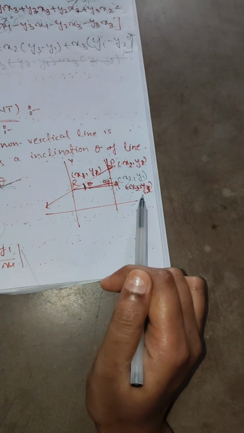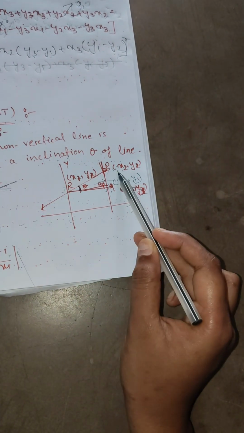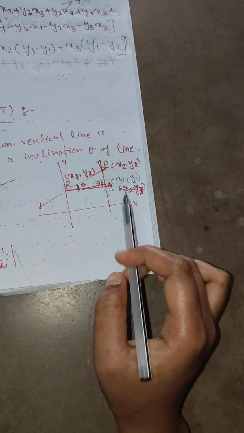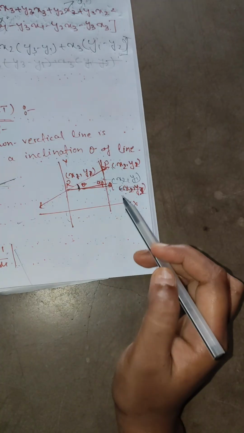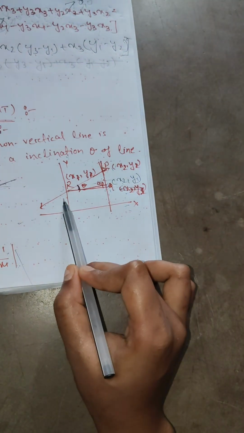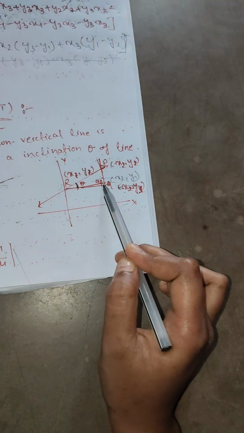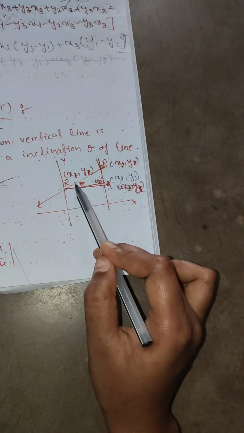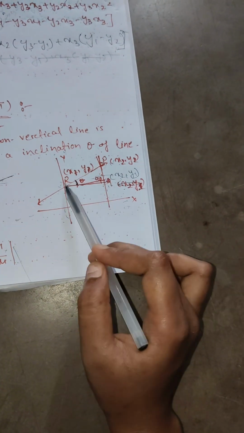So in this diagram, in the Cartesian plane xy, I have drawn an inclined line P. If I draw a perpendicular to the x-axis from the line P and a line parallel to the x-axis RQ, then I get a triangle PRQ, where PQR is 90 degrees and theta, the inclination of the line, is represented by the angle PRQ.